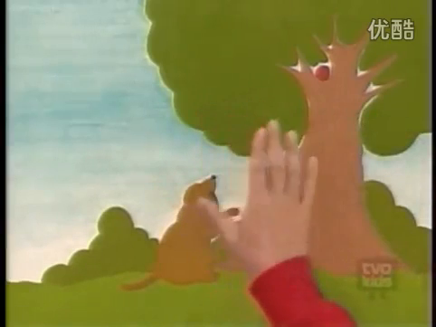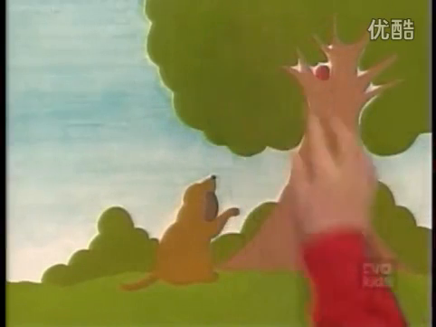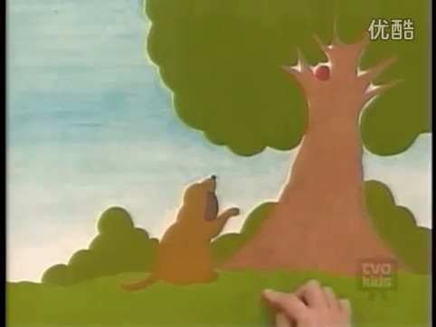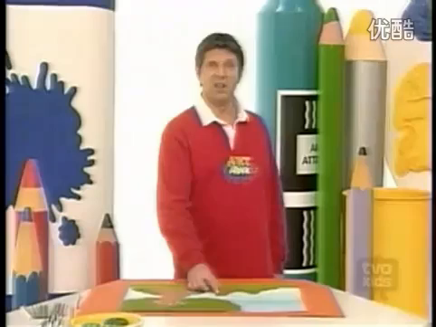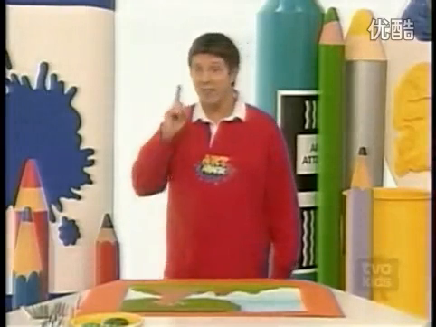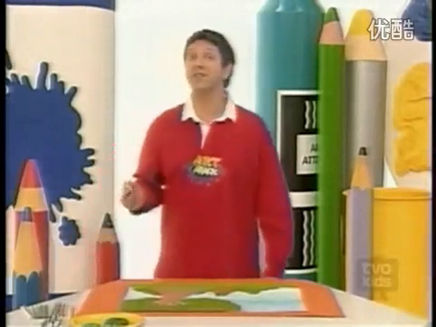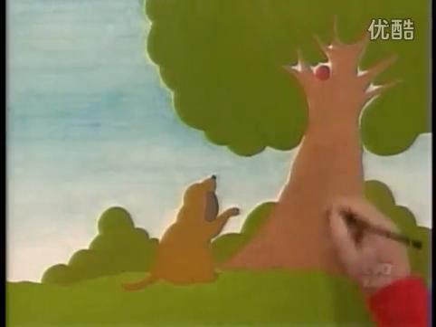There's too much detail for me to paint. There's the leaves and the bark on the tree, the grass, even the dog's hairy coat. Don't fancy doing that lot. That is where my crayons come in. So, OK, let's start with the tree.